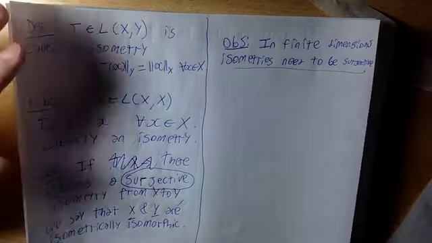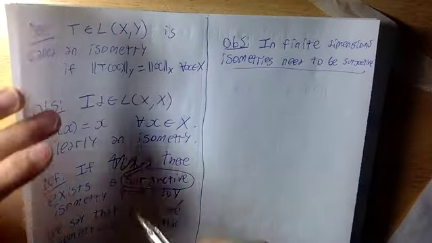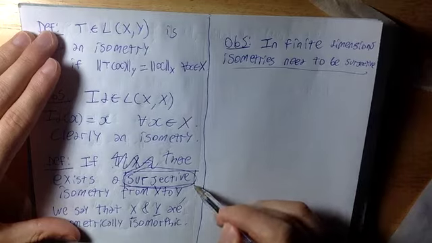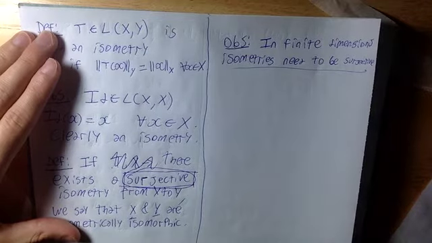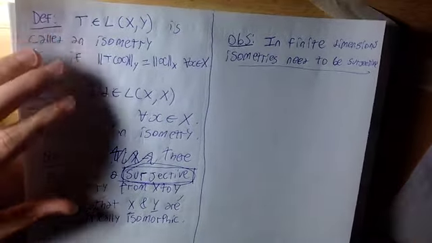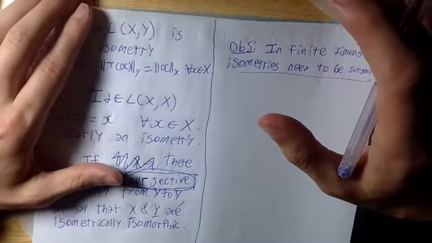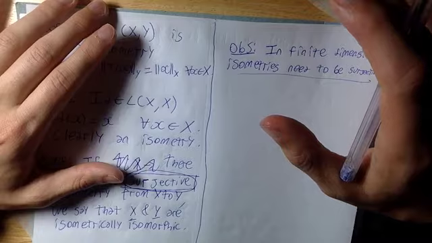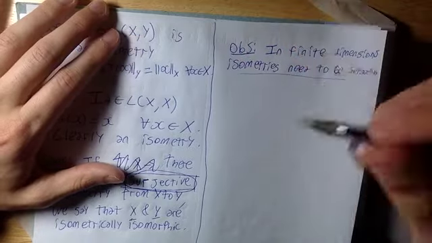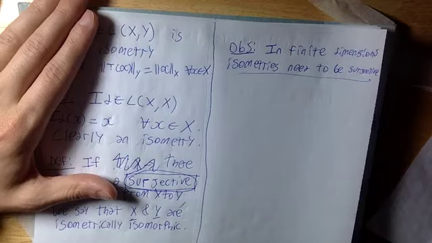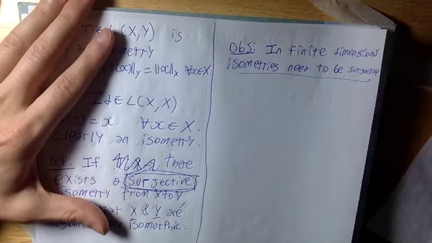But the point is that this surjectivity in infinite dimensions starts becoming a little more complicated in the following sense: you can be injective without being surjective.